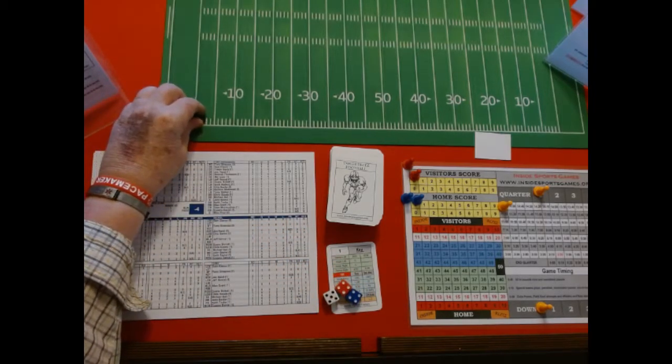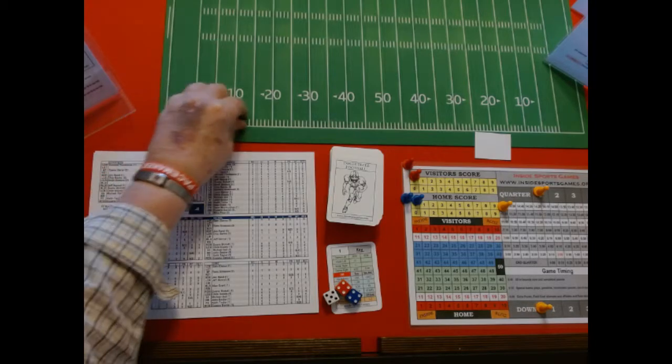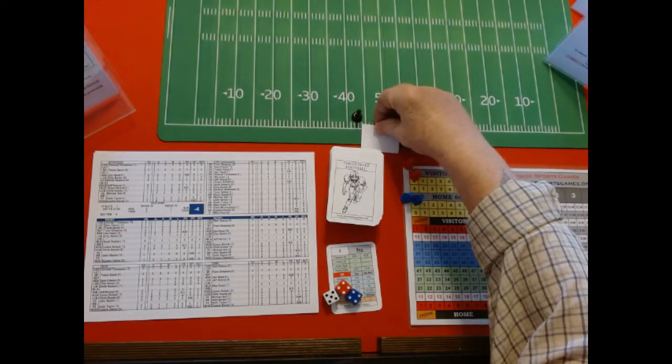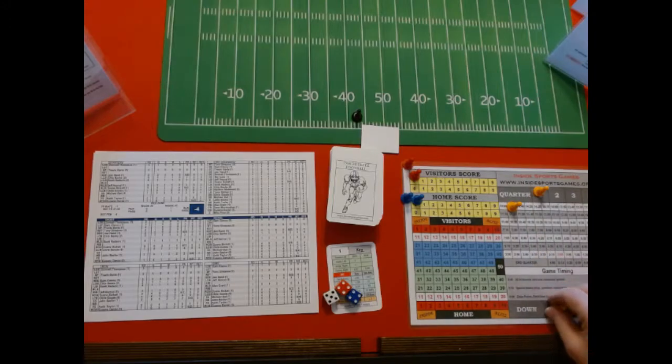Okay, they're on the 3. So then 41, they're going out to the 44. First and 10, 10 seconds off the clock. Okay, so the Bills are on. Let me get that Al Edwards kick return on there. Okay, it's first and 10 for the Bills.